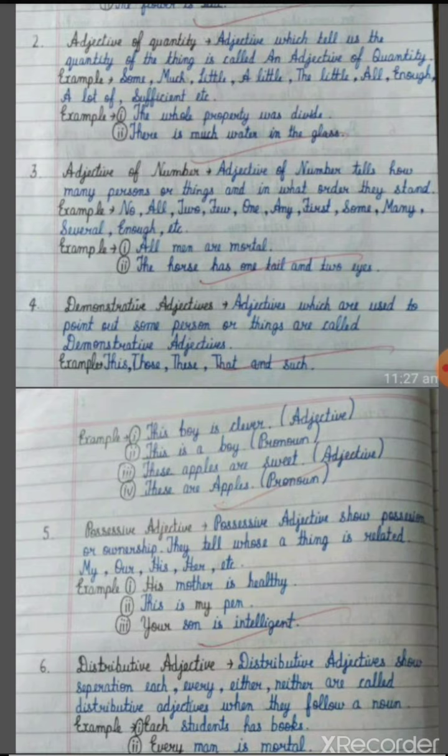And the second example: the horse has 1 tail and 2 eyes. Here it is describing that a horse has 1 tail. How many tails? One tail. And how many eyes? Two eyes. If we ask the question how many, then it describes the number. So these are adjectives of number.